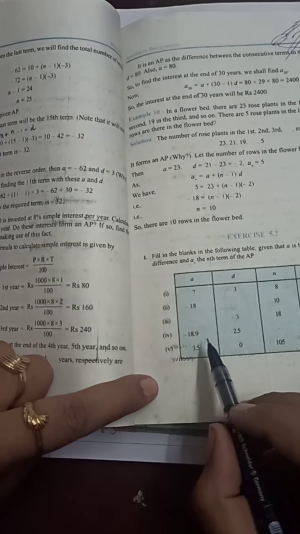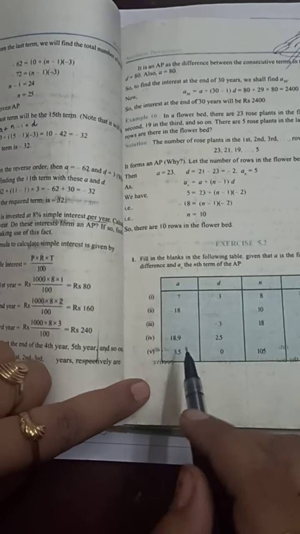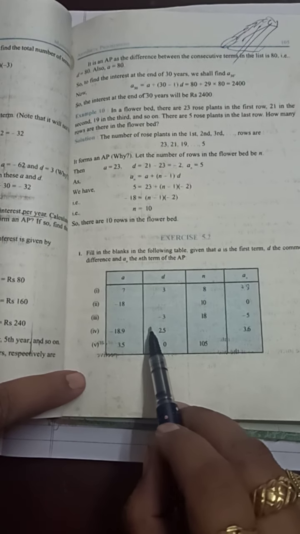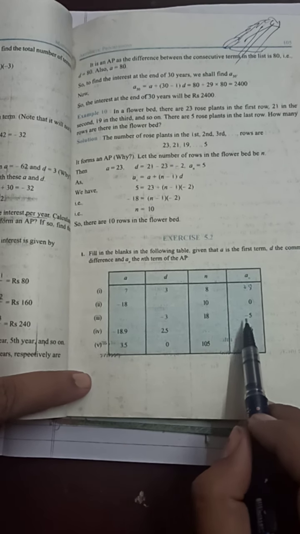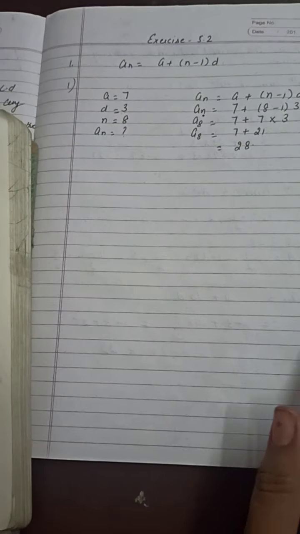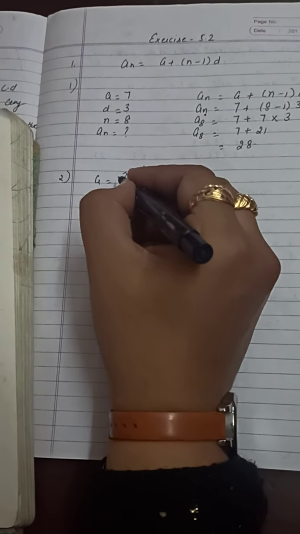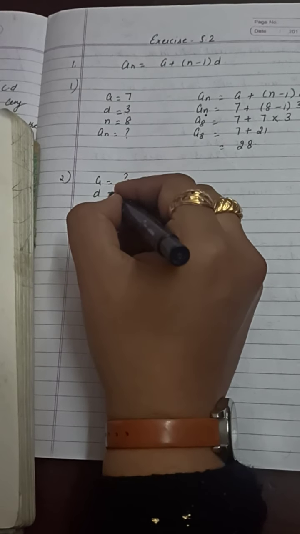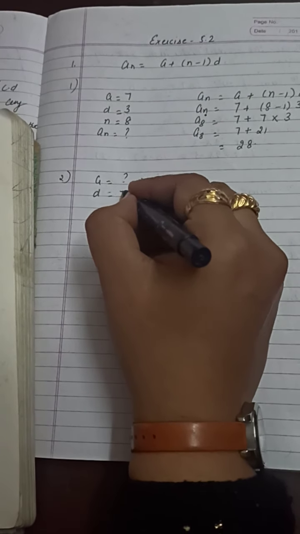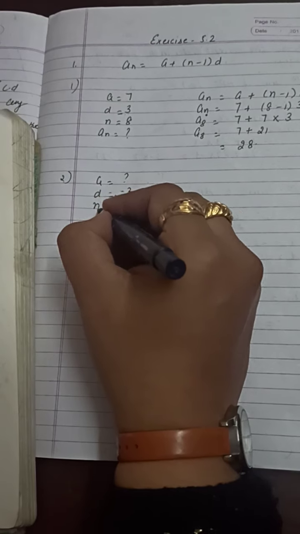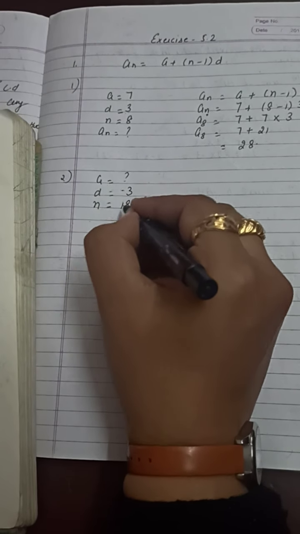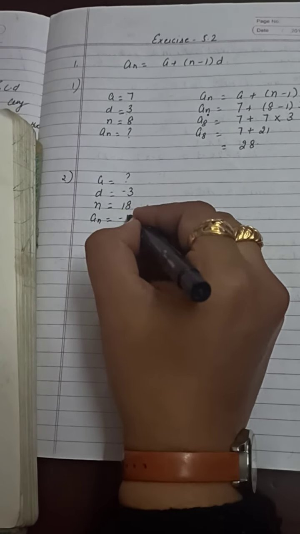I am going to solve the third part in which A is not given, and D is given, n is given and an is given. So let's see how to solve it. A we have to calculate. D is given as minus 3, n is given as 18 and an is given as minus 5.